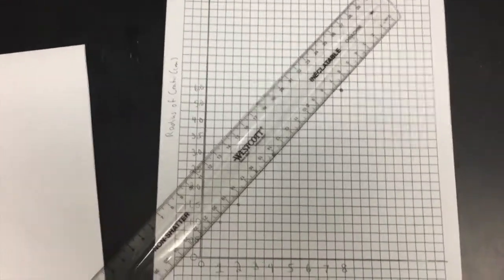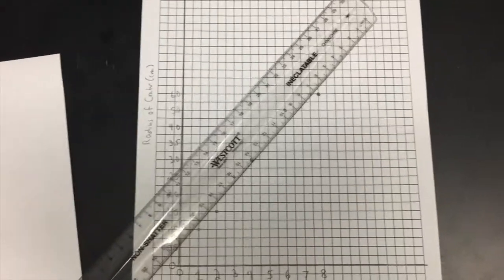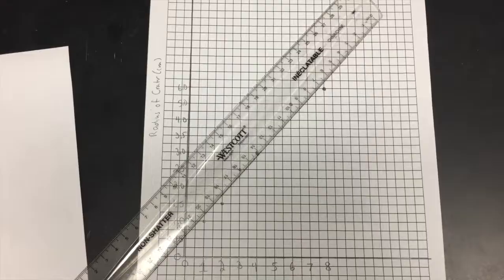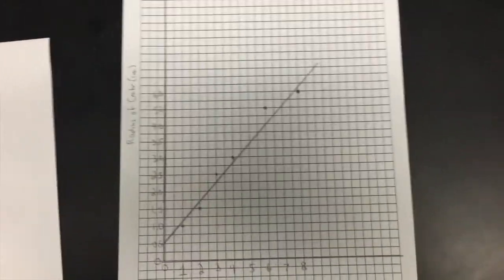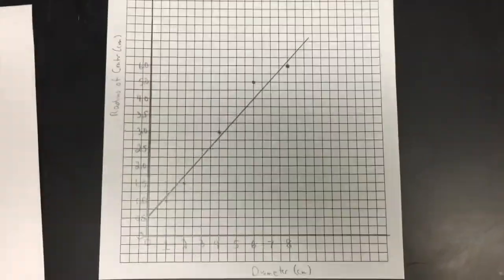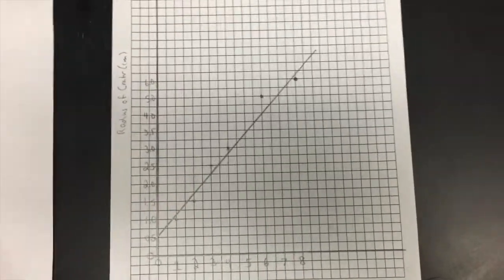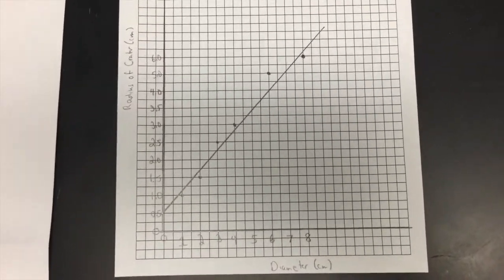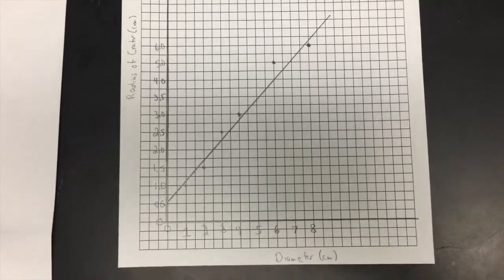Never do dot to dot, jagged lines or zigzag lines. It's always a trend line to represent the trend of my data. And my trend line looks like that. Now, that was the part that we've already done in our Scooter Games qualification. Now we're at the point where we need to take this one step further.